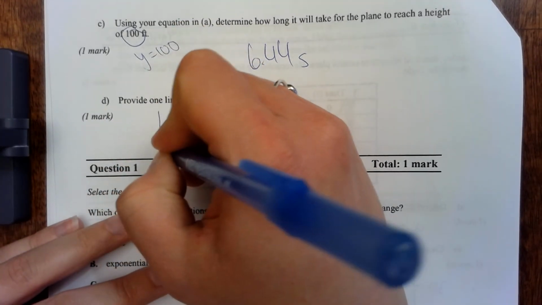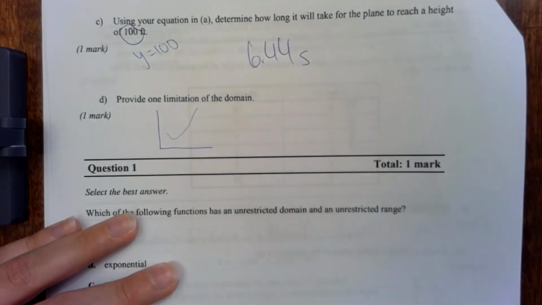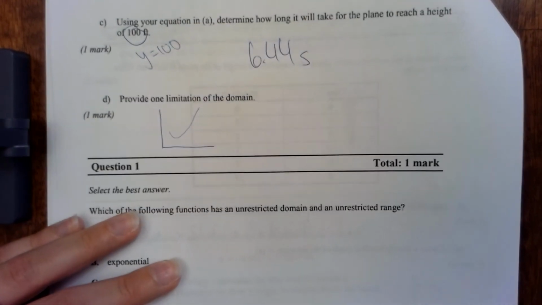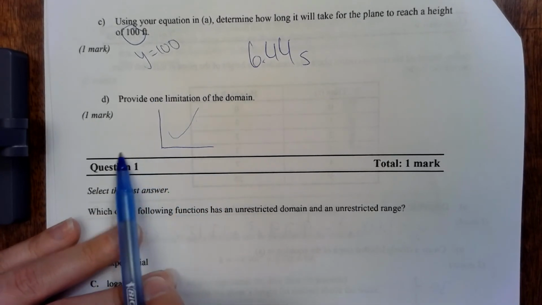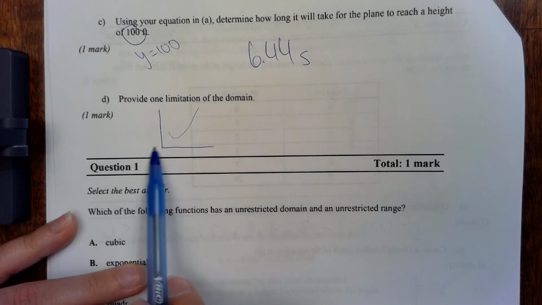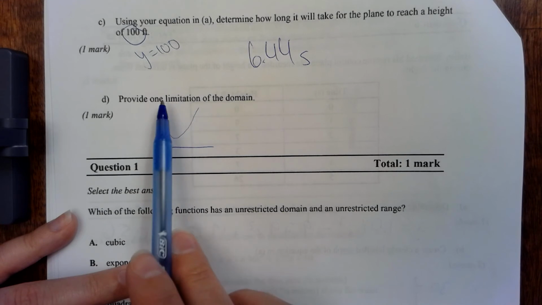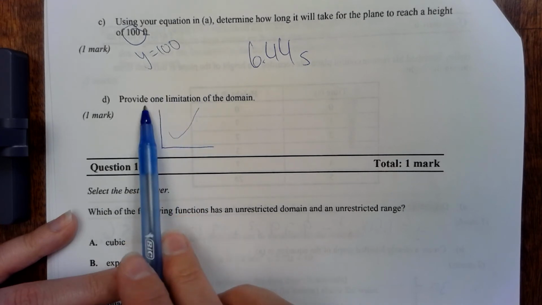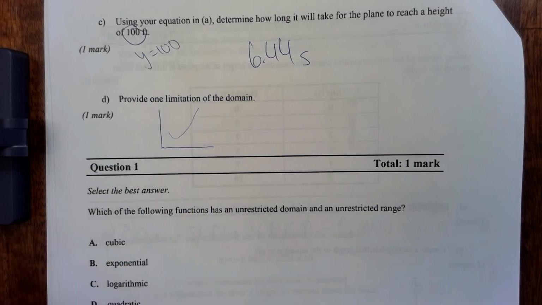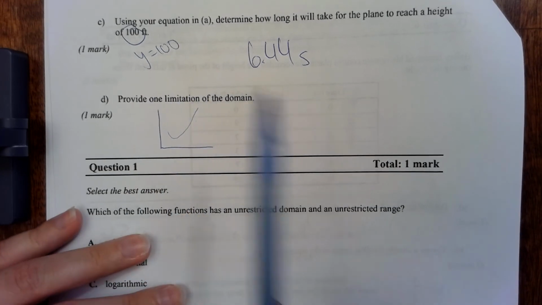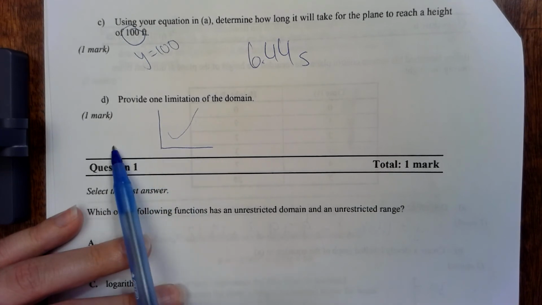So my graph kind of looked like this. So the graph that we graphed looked like that. And they only gave me quadrant 1. They didn't give me quadrant 2 as well. Like they didn't extend this x-axis this way. And I think they did that for a reason. So one limitation is saying, what's one place that we would have unreasonable values? And we're specifically talking about the domain, so we're not talking about the range, the y value, we're just talking about the x value.